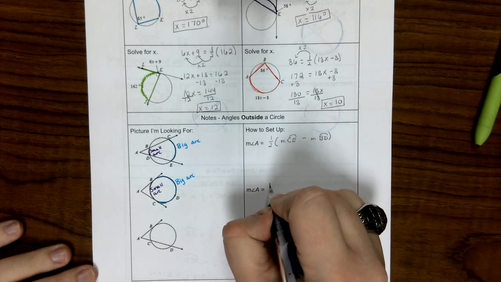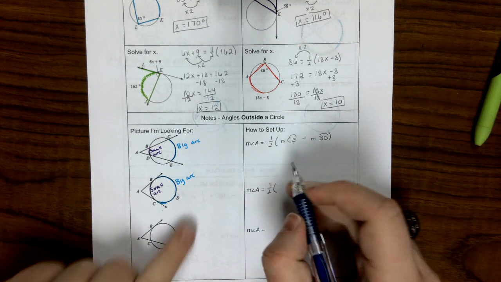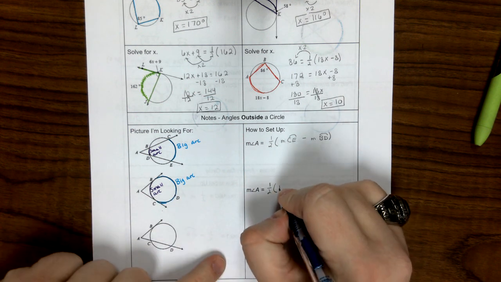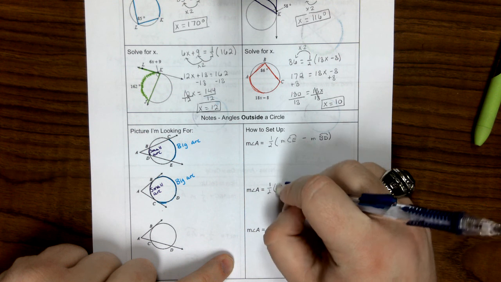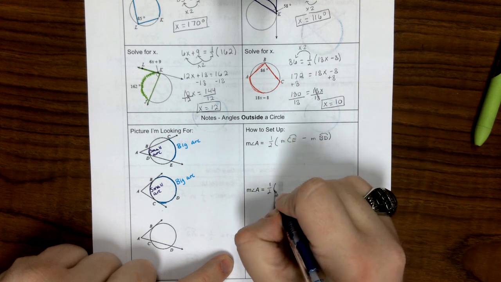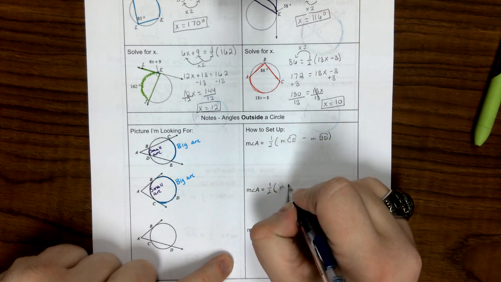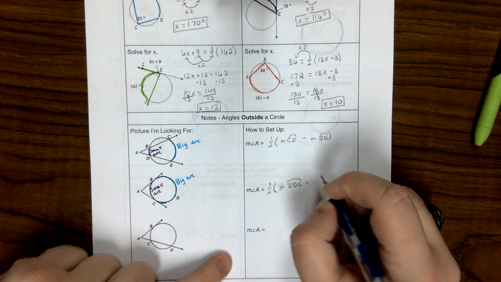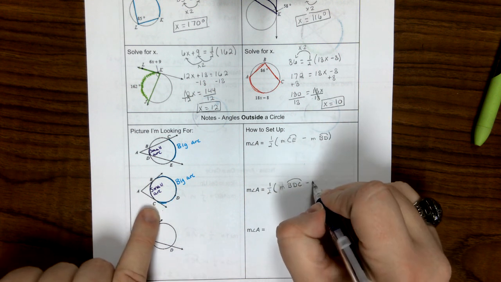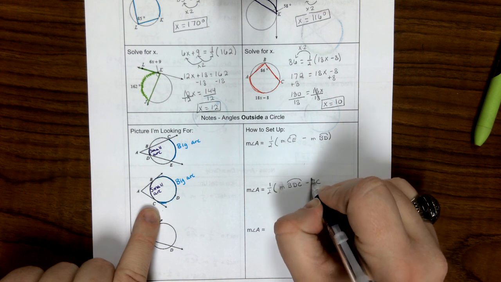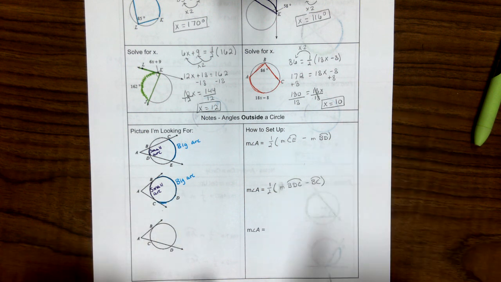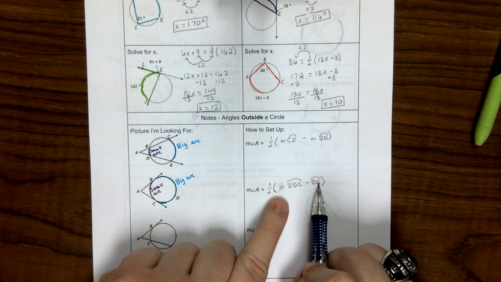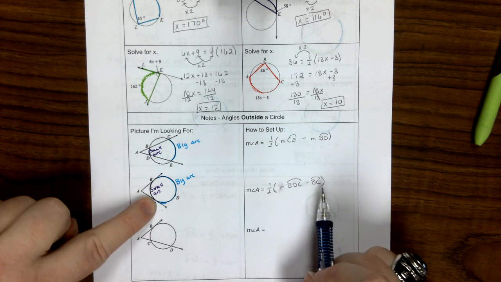So we'll say 1/2 times the big one. So the big one is a major arc now, so that's going to be the measure of arc BDC minus the purple one, which is a minor arc, so we just call him BC. So see the difference there? This is a major arc, means you have to go through D. This is a minor arc, so you go straight to C.